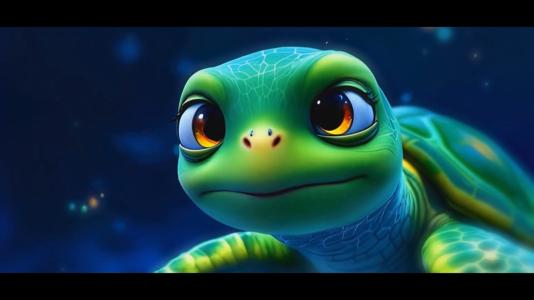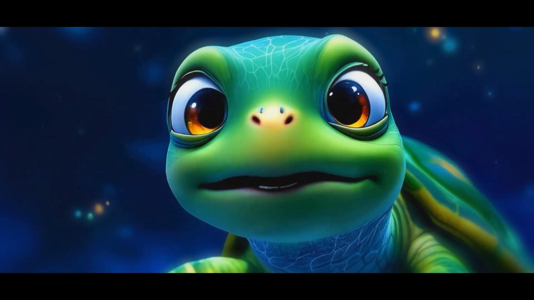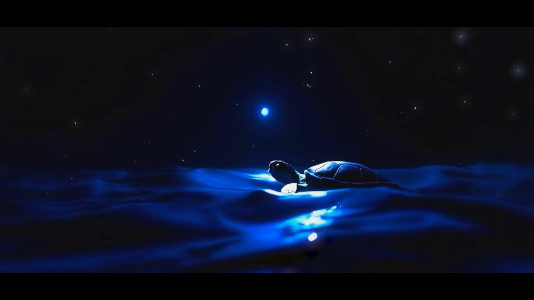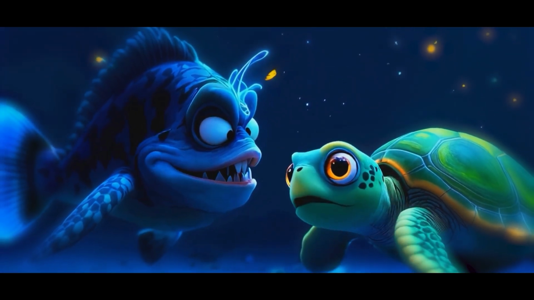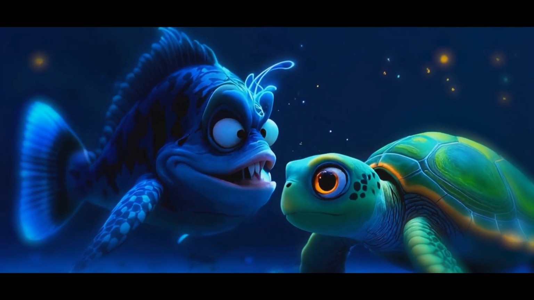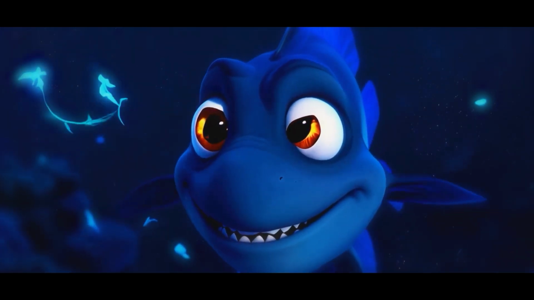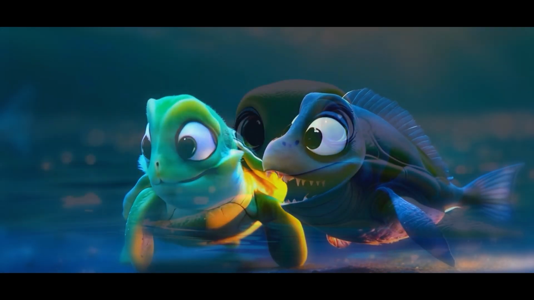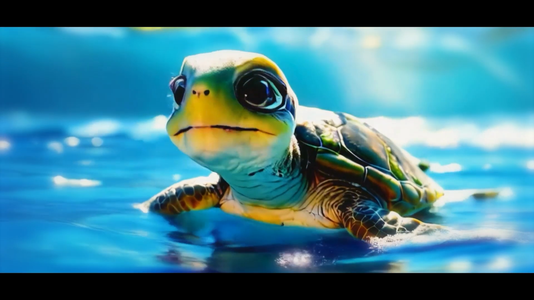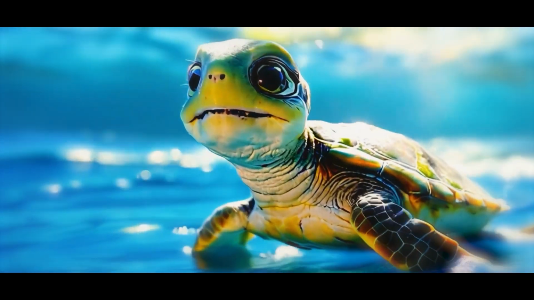Uh-oh, it's getting darker down here. I'm a little nervous. Whoa, what's that scary-looking fish with the glowing light? Oh no, it's coming closer. Wait a minute. Hey there. You're an anglerfish, aren't you? Glub glub gurgle. Wow, you're not so scary after all. I learned something important today. Remember, friends, always be curious and don't judge a fish by its scales.